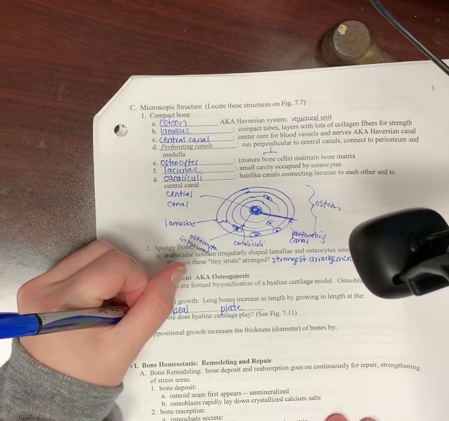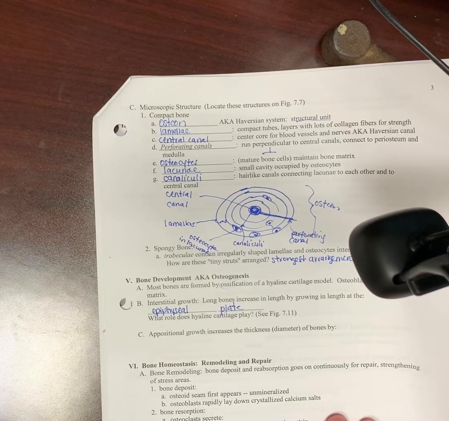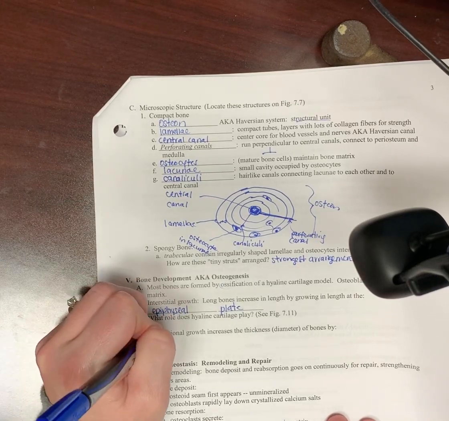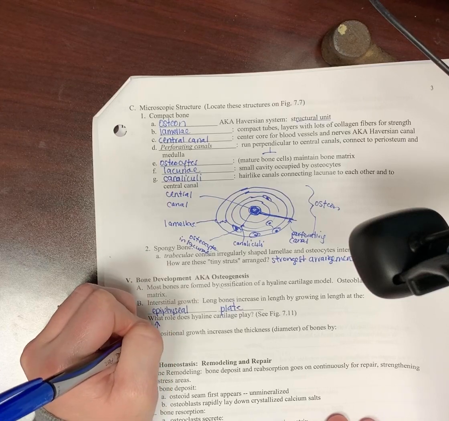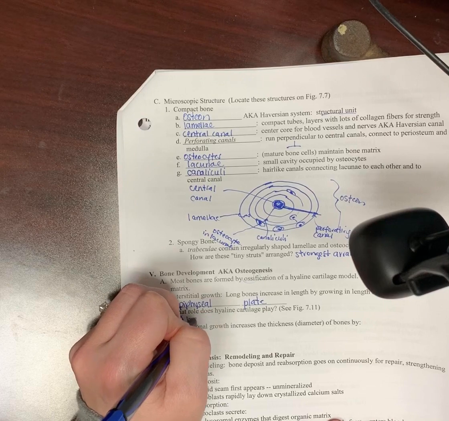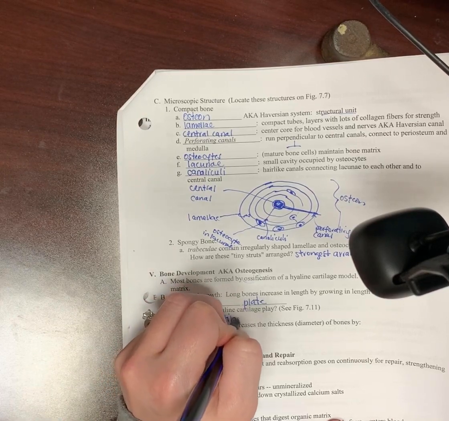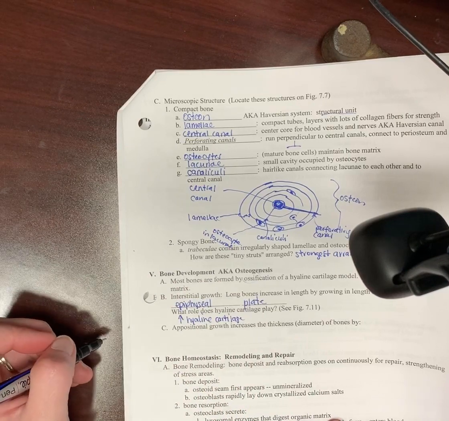Epiphyseal, E-P-I-P-H-Y-S-E-A-L, epiphyseal plate. So how does that happen, and why do we have hyaline cartilage? The way this happens is you first have growth of hyaline cartilage.